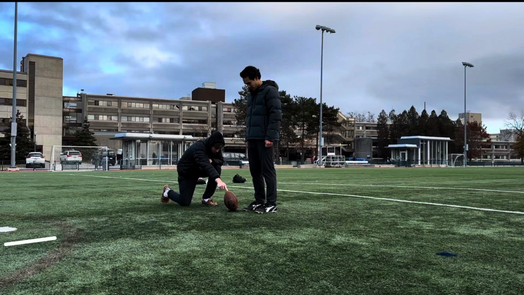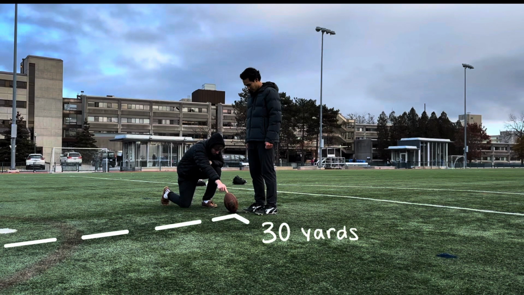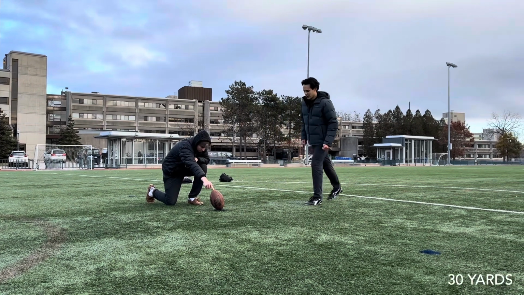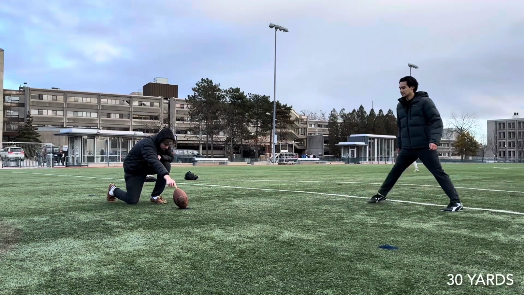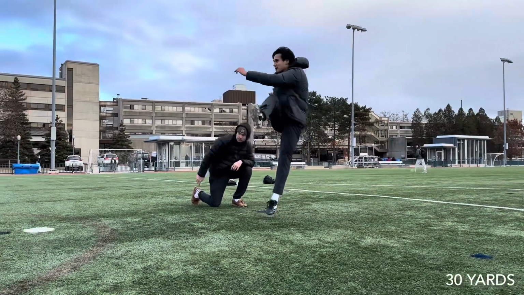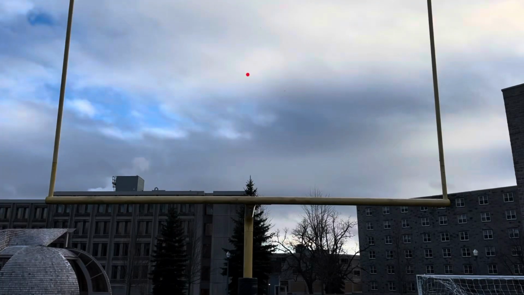Once the warm-up is complete, the individual should work on field goal kicks from the 30-yard line. The goal of these kicks should be to kick the ball with enough accuracy and power so that the ball reaches the middle of the field goal posts.